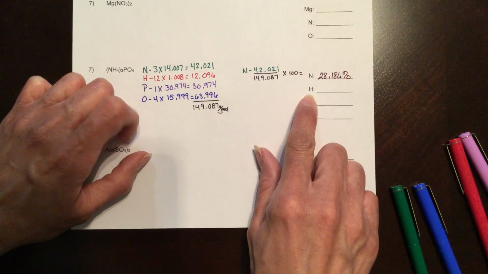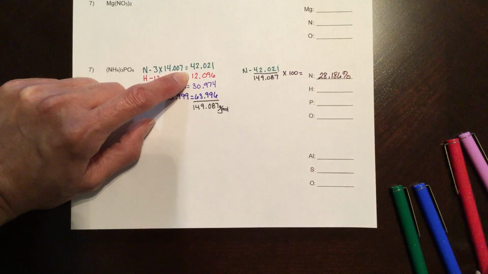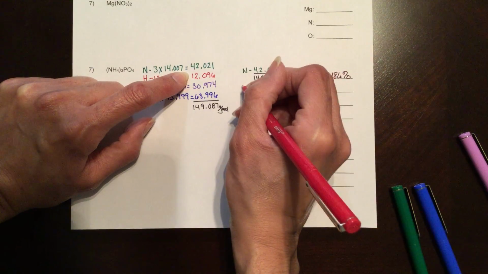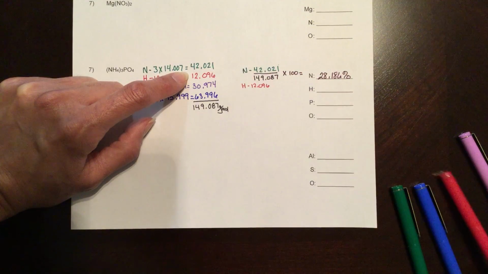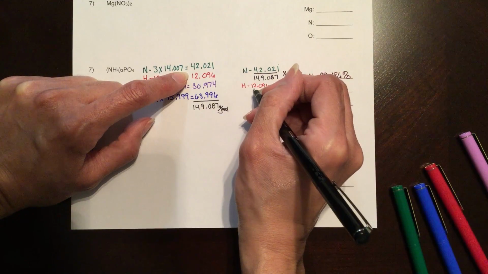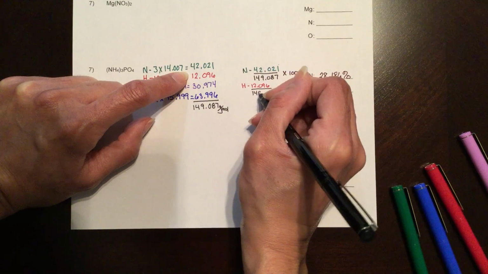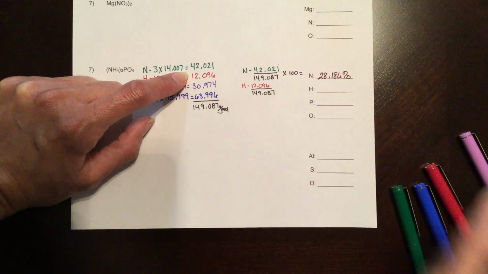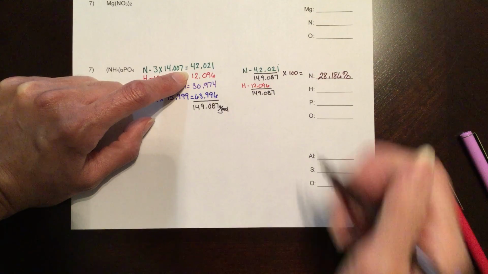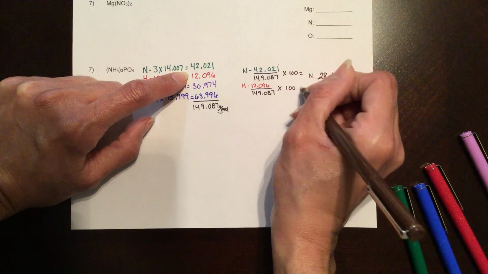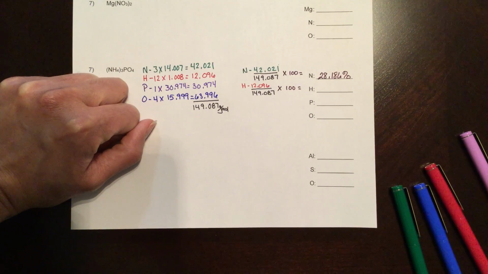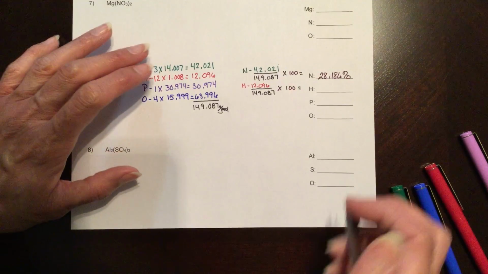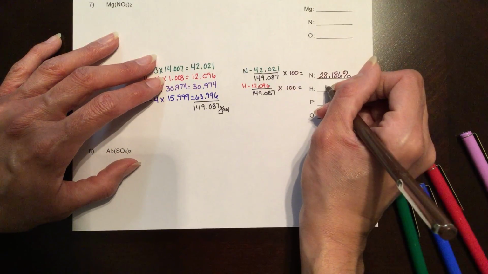Okay, go on to my next one, hydrogen. The part of the compound that's hydrogen is 12.096 divided by the whole, which is 149.087, times 100. Yep, that comes out to 8.113.